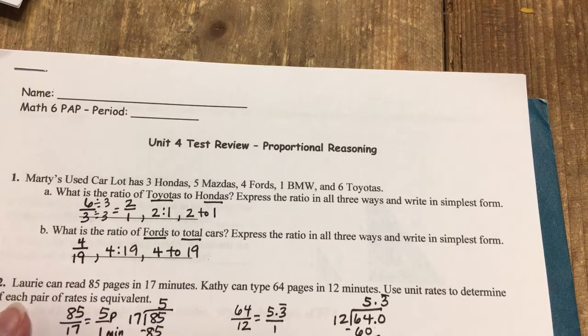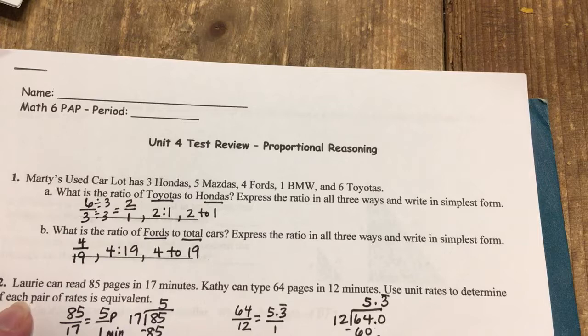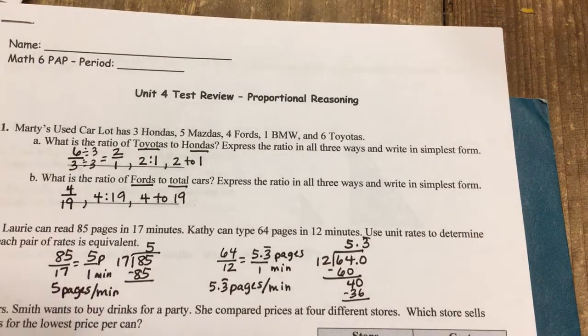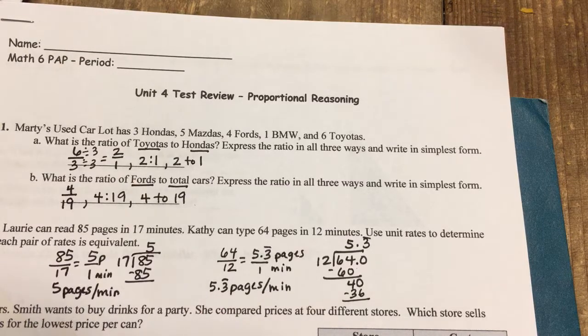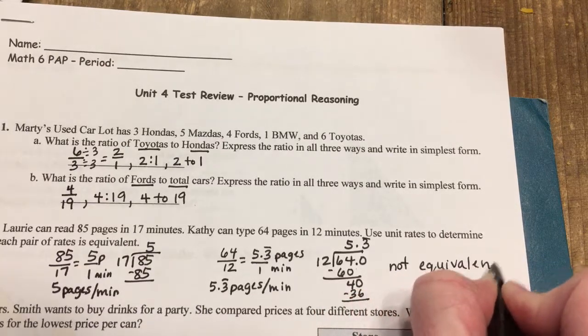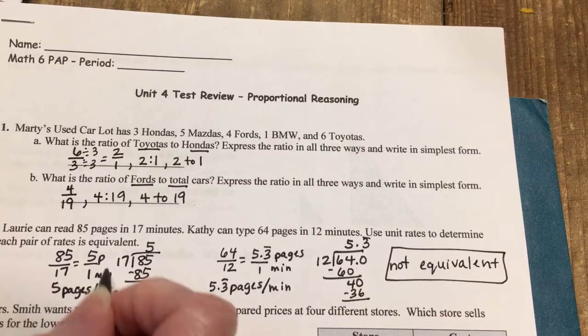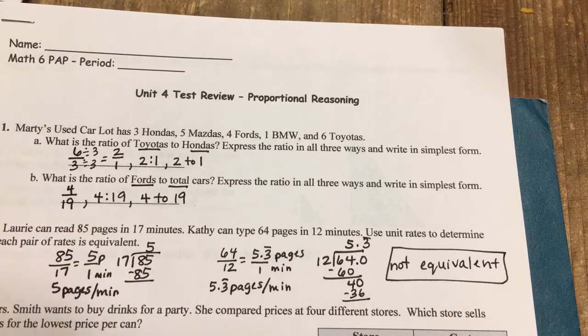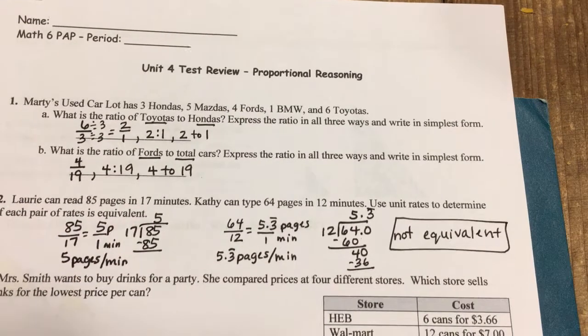Per minute, I could do 5 pages per minute with a slash as well. This is going to be 5.3 repeating pages per minute, like that, or I could do it this way, over minutes. Okay, and then the question is, is it an equivalent rate? Since this one is 5 and this is 5.3 repeating, I would say no, these are not equivalent. They have different unit rates. Not equivalent. Okay, so again, for unit rates, you set up a fraction, divide, and then make sure your denominator is 1. So unit rate means "UNO" rate. Don't forget that little hint.